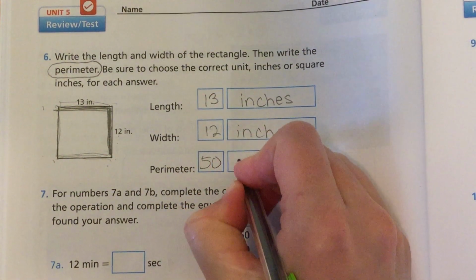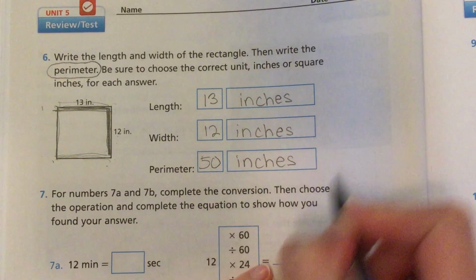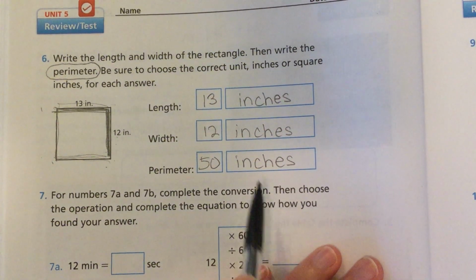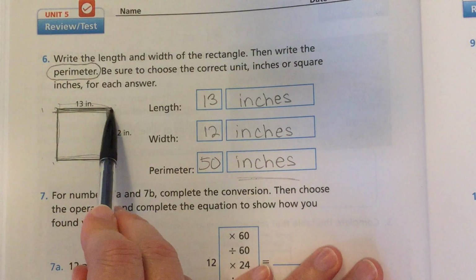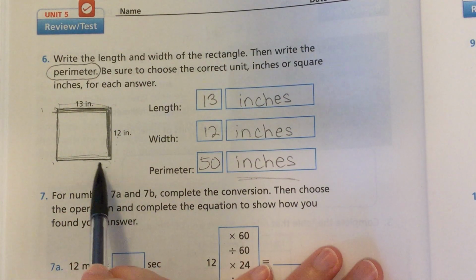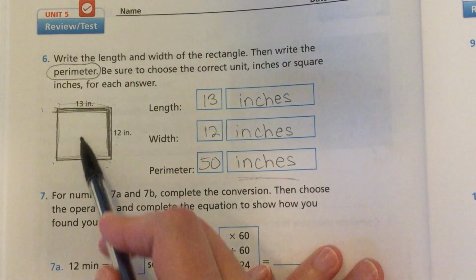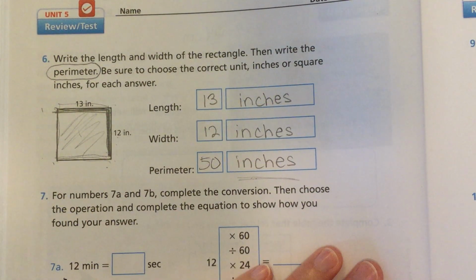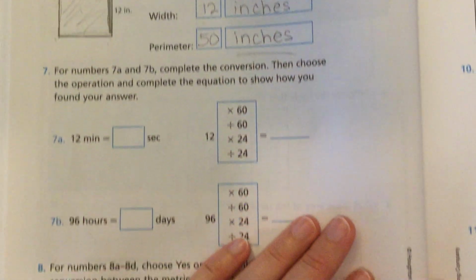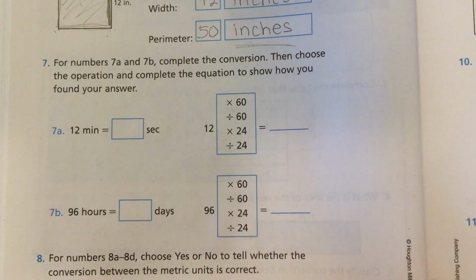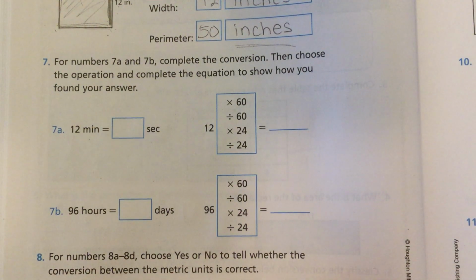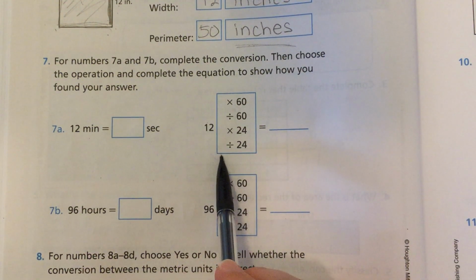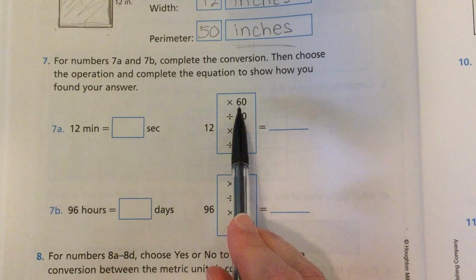And you would have, of course, solved that on scrap paper. Maybe you are solving that on scrap paper. That's awesome. And remember, it's still just plain inches. It's not square inches because it's just a line. We're not talking about squares here. Although we're finding the distance around a square, we're not talking about all those squares inside. Okay. For numbers 7a and 7b, complete the conversion, then choose the operation and complete the equation to show how you found your answer. So we're going from minutes to seconds. So first of all, we have to figure out, we're going to go over here first actually, what do you do to 12 to get to seconds?